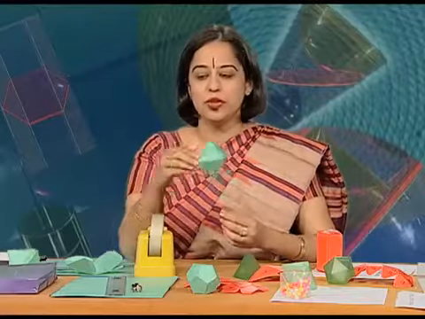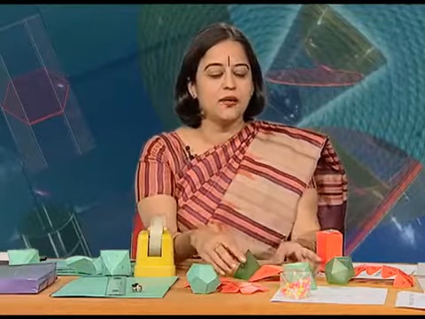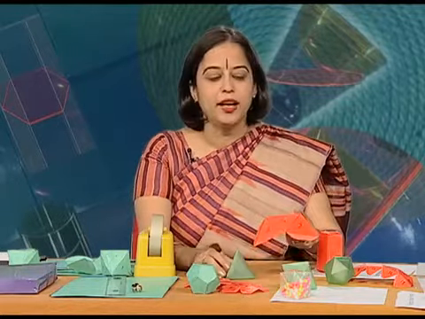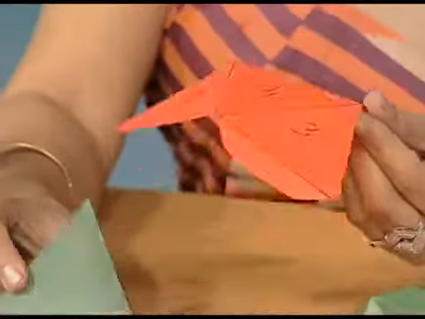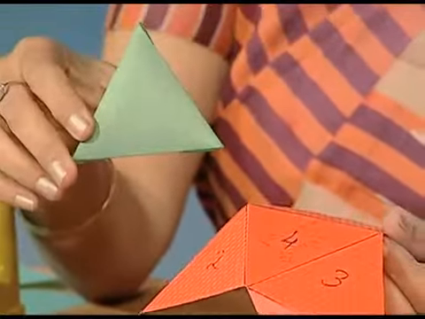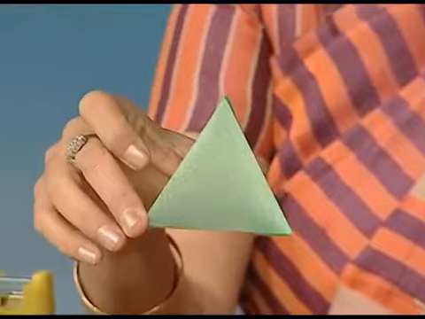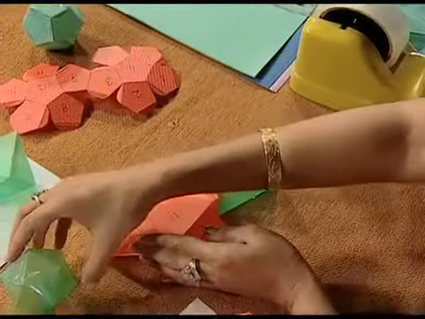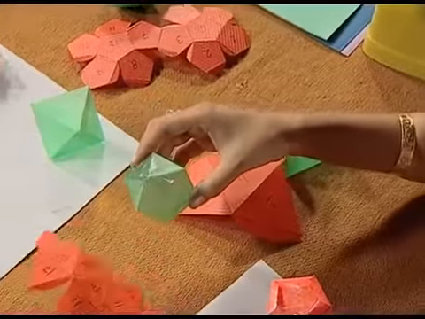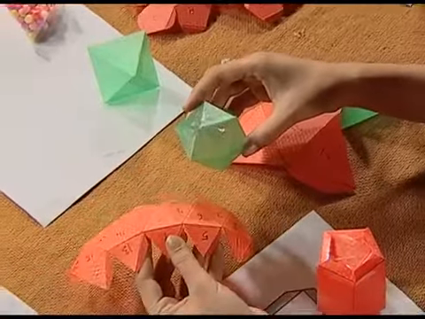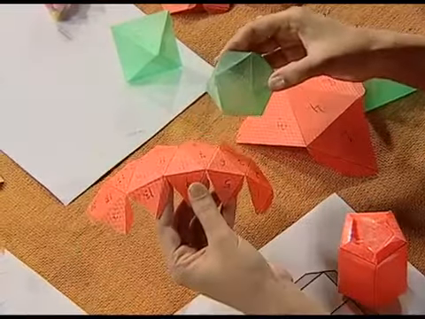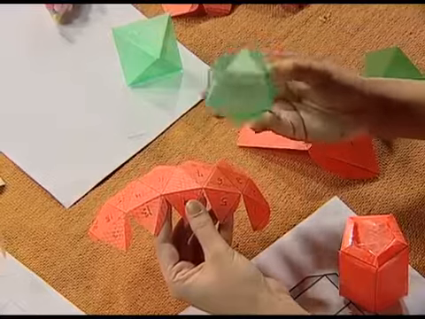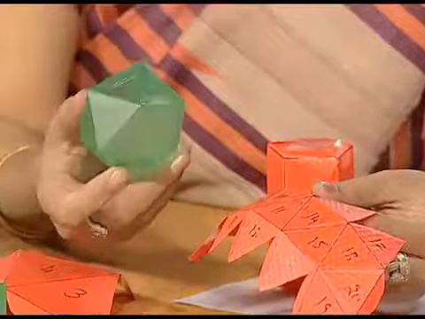Similarly, using these nets, you can make other sets of solid shapes, like using the net of a regular tetrahedron, you can make this shape. Similarly, you can make a 20 faces icosahedron using its net. This is a 20 faces icosahedron.